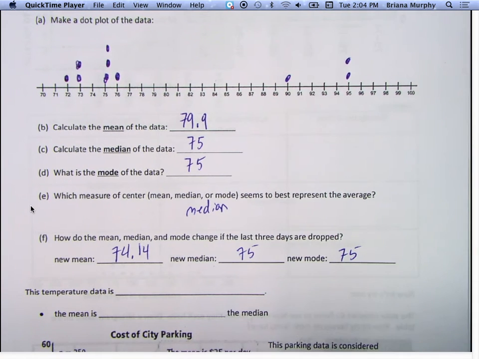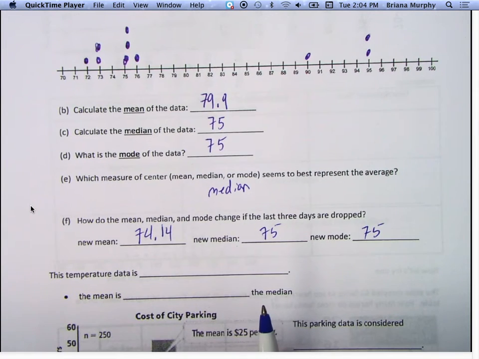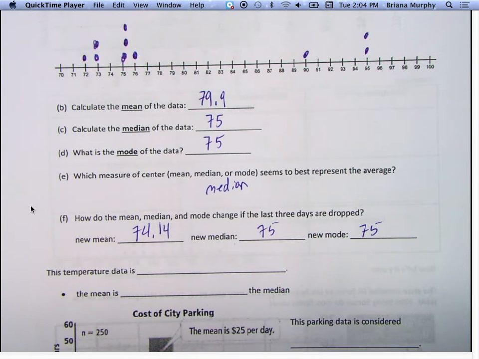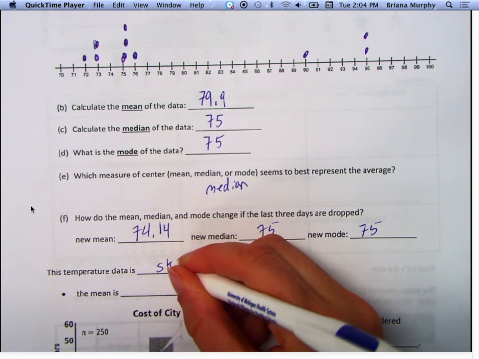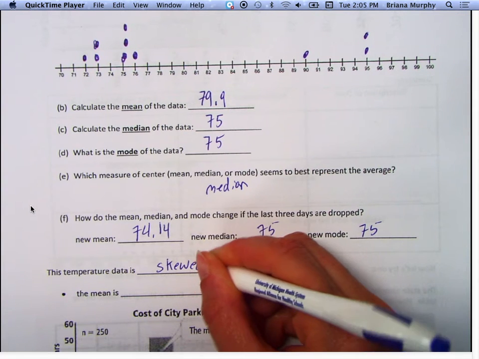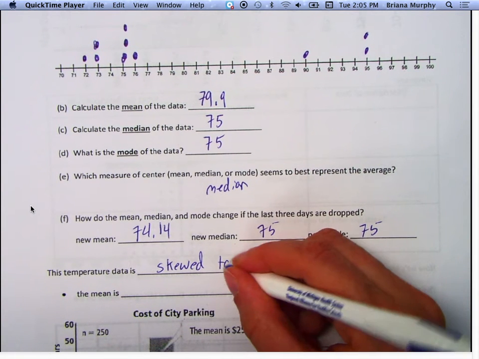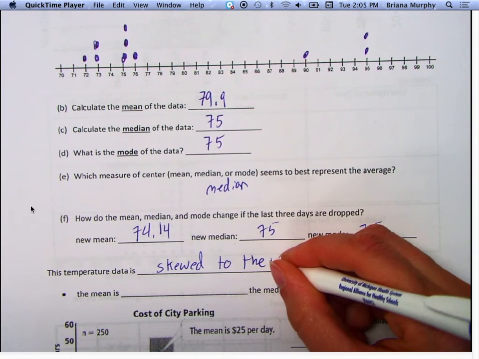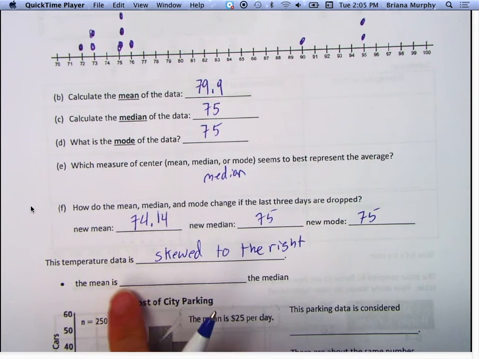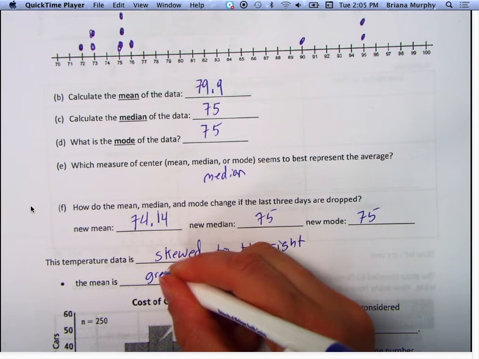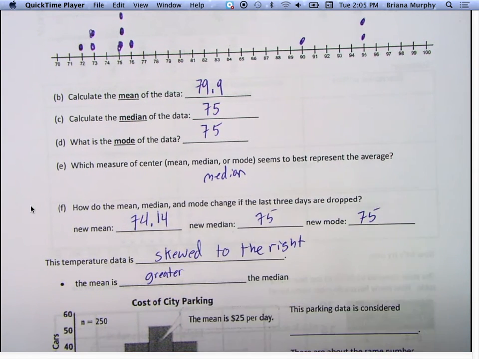Okay. So this is skewed data. Okay? If all of the data points are to the left, we say it's skewed to the right. The opposite way you think. Skewed to the right. Okay? The mean is greater than the median. Okay?